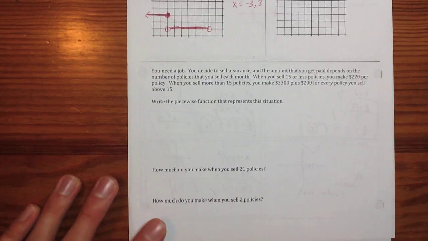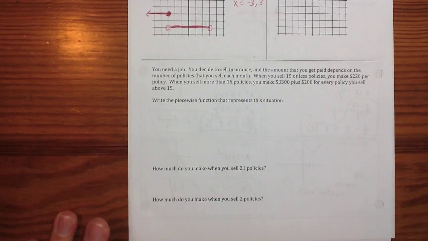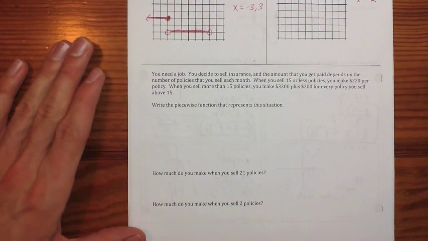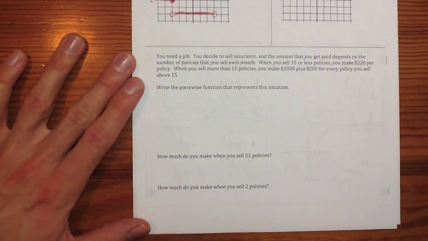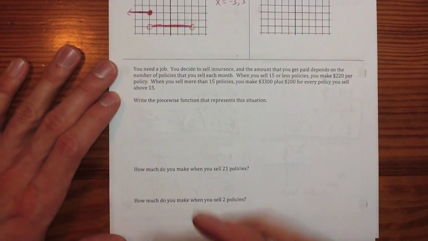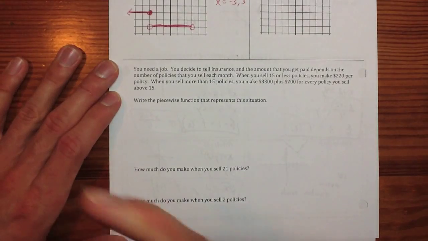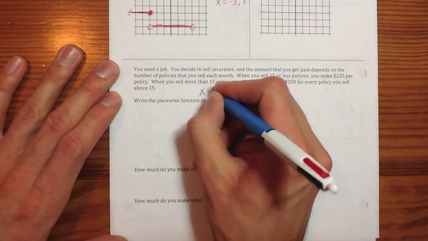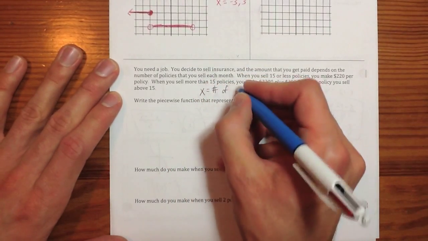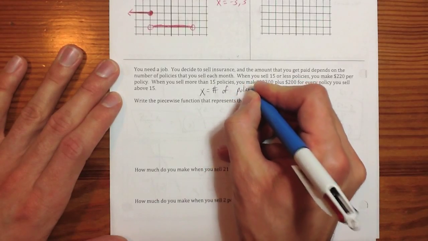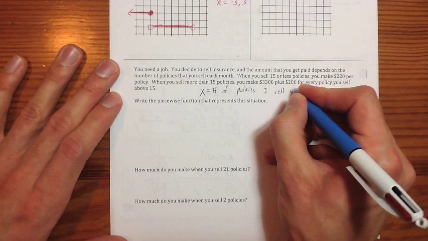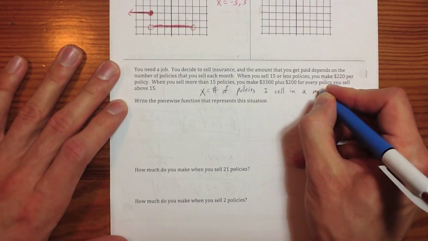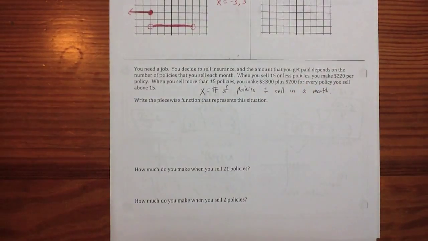Okay, let's hit some of these word problems down here. You need a job. You decide to sell insurance, and the amount that you get paid depends on the number of policies that you sell each month. I haven't really addressed this that much in class, but I'm going to go ahead and define what x is. X is the number of policies I sell in a month. Or you sell in a month. You're the one selling insurance, not me. You're the one that needs a job.